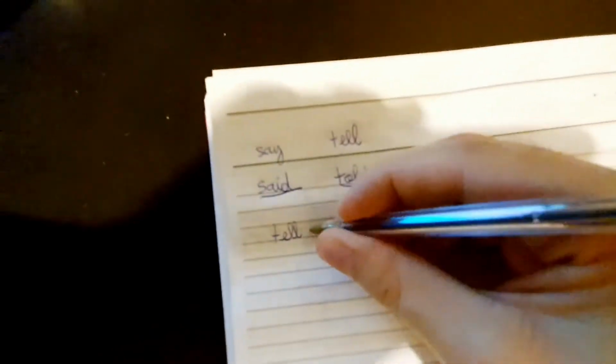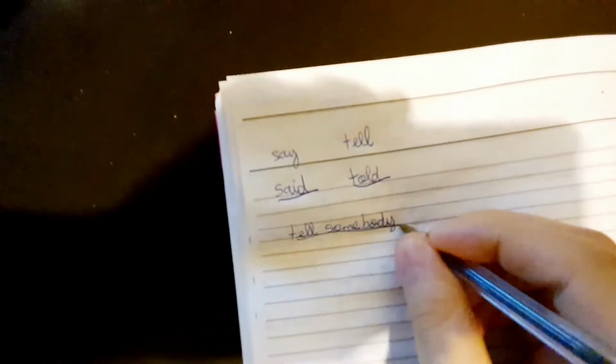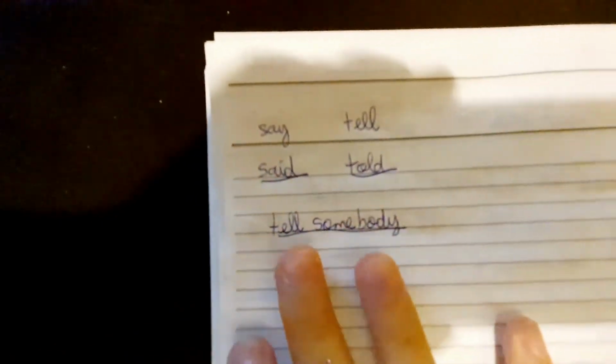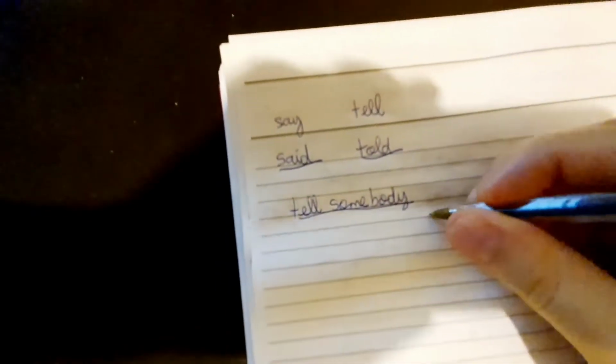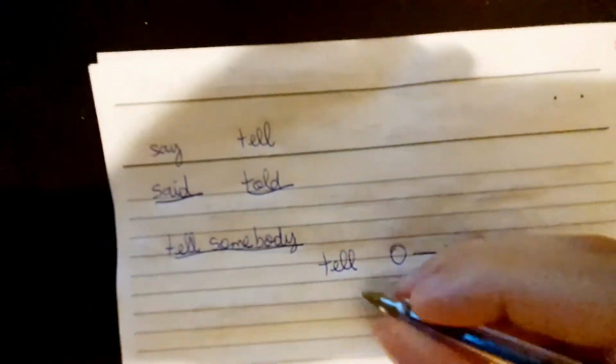When you tell somebody, the verb to tell doesn't require a preposition. You tell somebody. Because the verb tell implies that a person tells something to another person, okay?